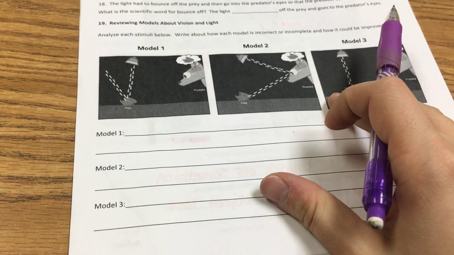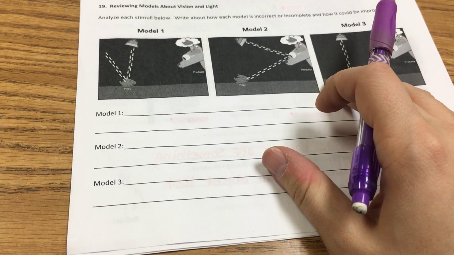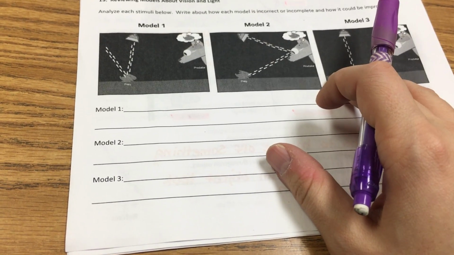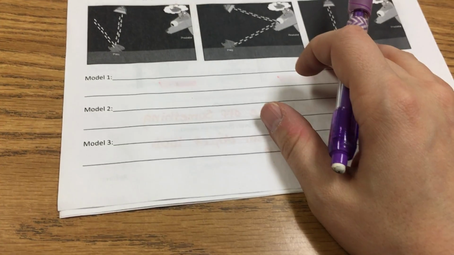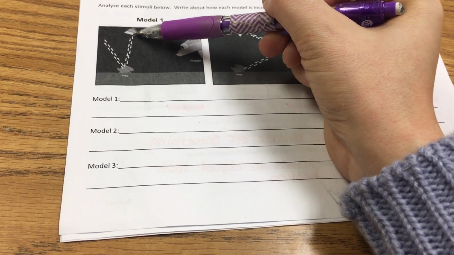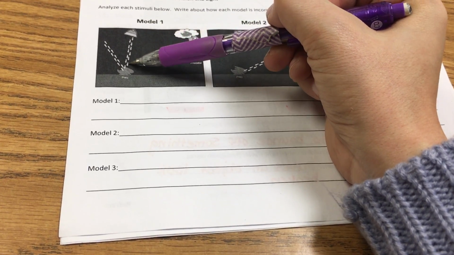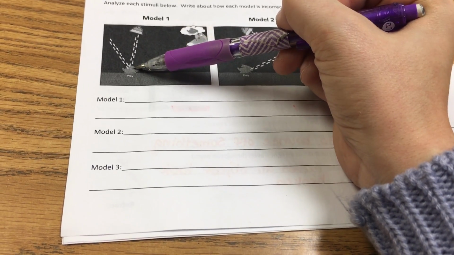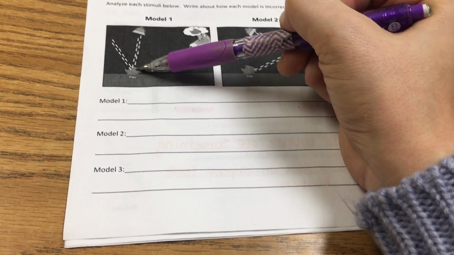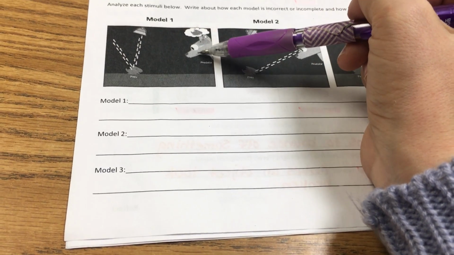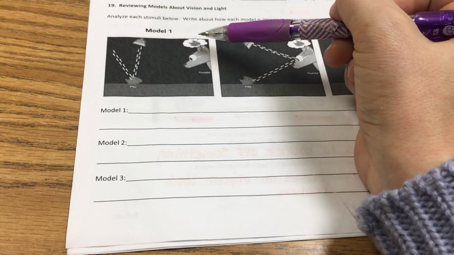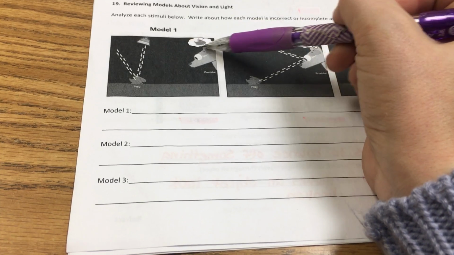Well, I know from what we've learned that this model is incorrect because we have light coming down from the source and it's hitting the prey, but it's not bouncing into the predator's eye. So should the predator be able to see the prey?